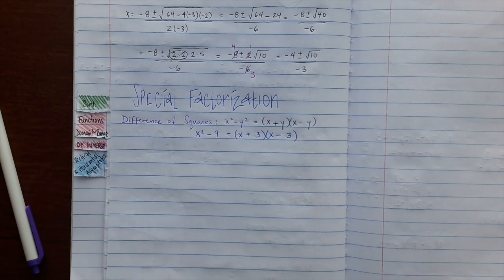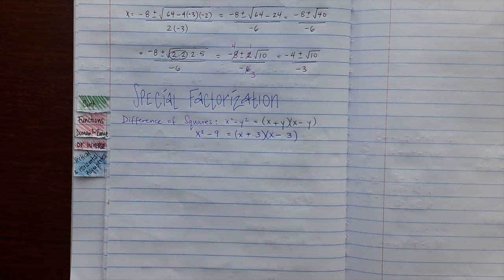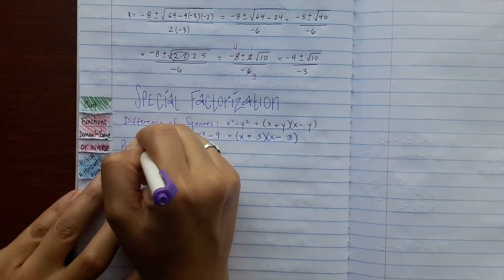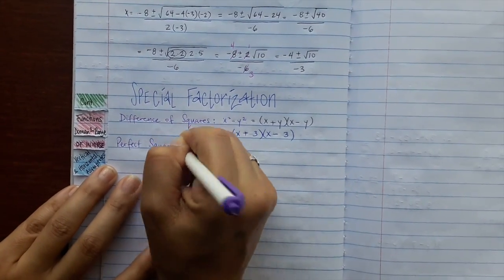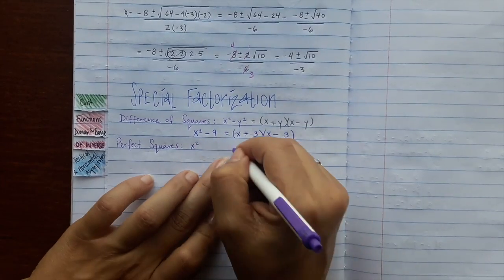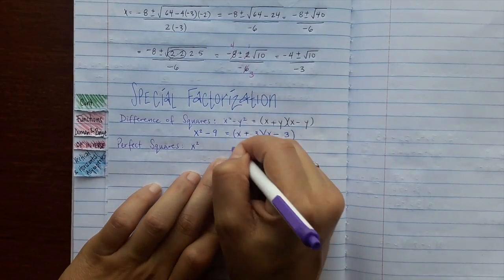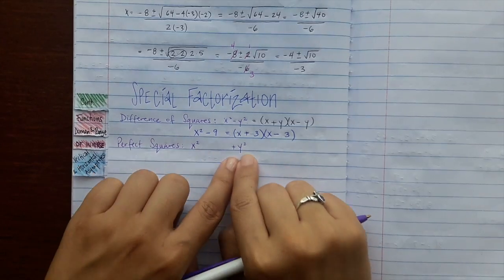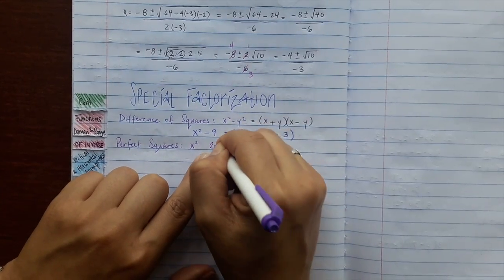Alright, perfect squares. Let's take a look at perfect squares. Again, with these, you could always do it the long way, but it's a lot easier if you recognize it. The perfect square says, if you can take the square root of the first thing, the square root of the last thing, and then you multiply them together, the square roots, and then multiply it by 2, and it gives you the middle one.